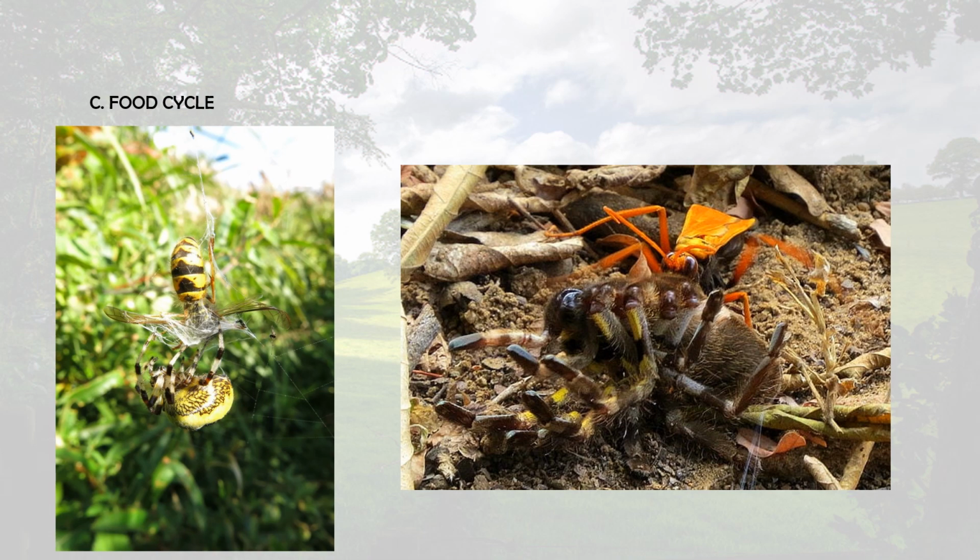So in this condition, the cycle length is 2, which means A eats B and B eats A. In this case, here the spider is eating the captured wasp. And in the second picture, we can see that the wasp and other insects are using spider as their food.